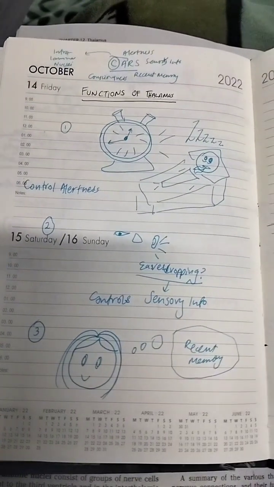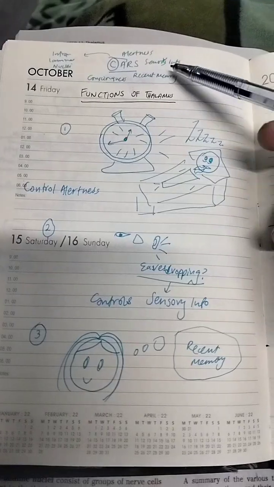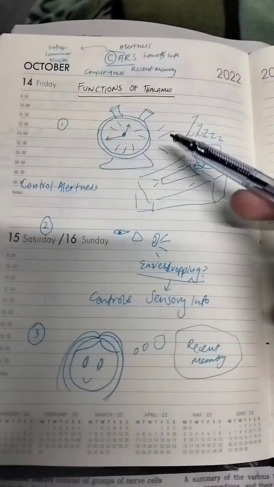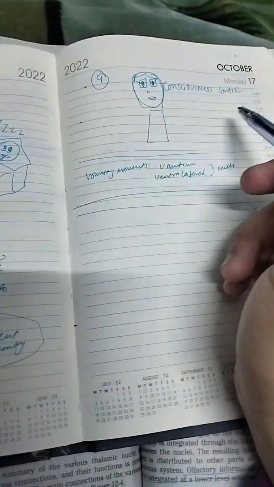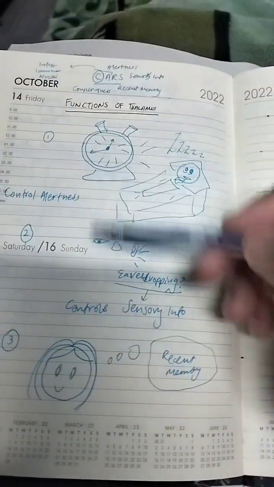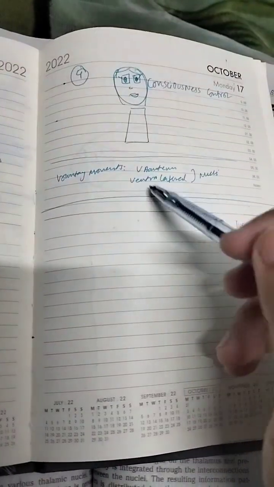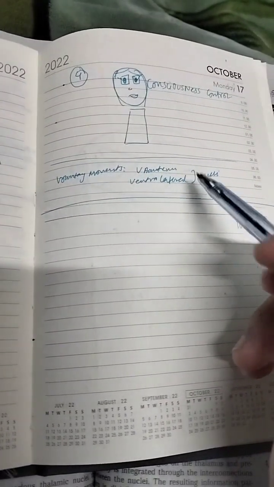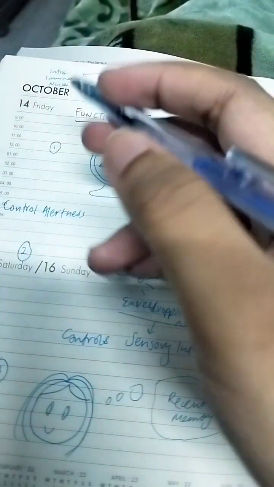Let's quickly go through the functions of the thalamus. So please remember CARS for that. It is going to control our consciousness levels and our alertness levels. So this girl here is very conscious, the alarm clock. So it is related to consciousness, alertness, recent memory, and sensory information. So voluntary movements are going to be controlled through the ventro-anterior and ventrolateral nuclei. The consciousness is going to be controlled through the intralaminar nuclei.